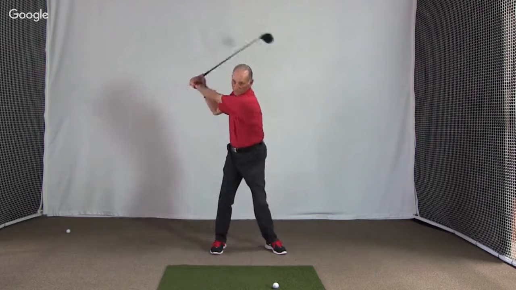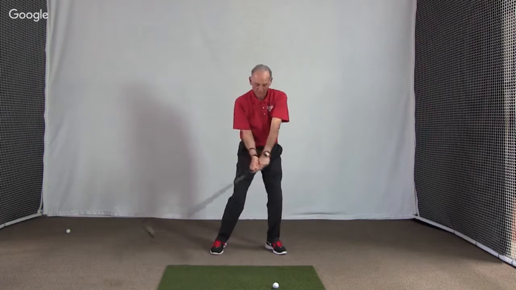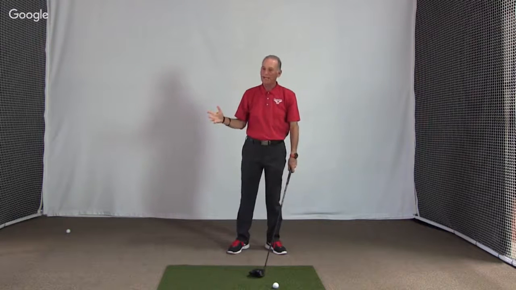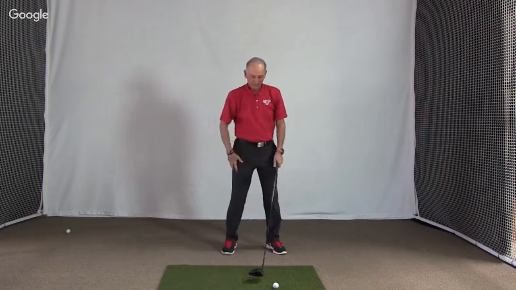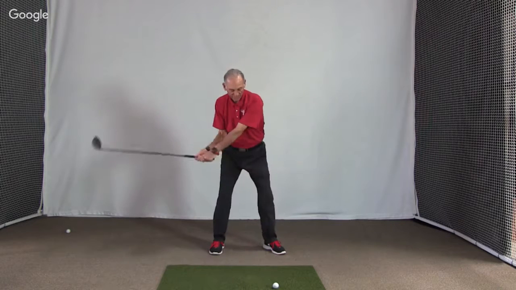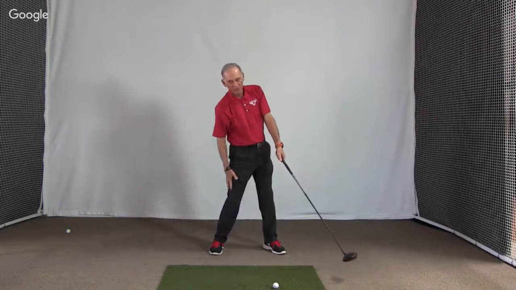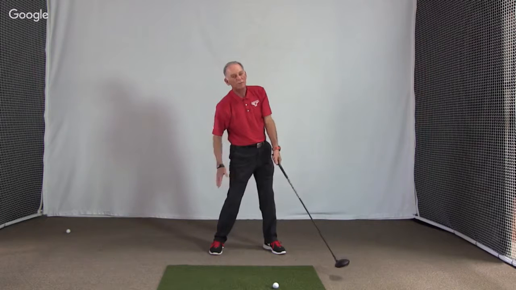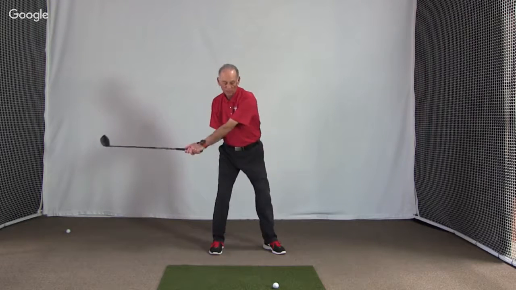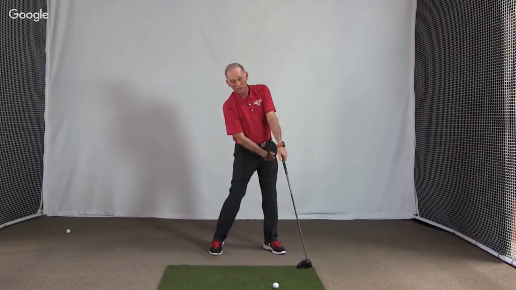Again, if you move your whole body forward like this, that essentially moves the ball back. So I would do a couple of things. I practice hitting shots off an uphill lie. You're going to feel like you have a lot of weight on your back foot because you're on an uphill lie. But you will have pressure on your front foot.